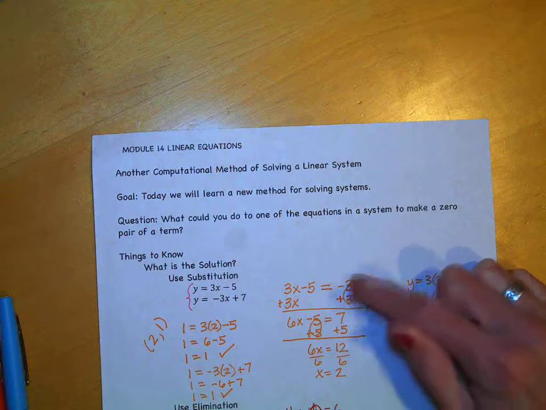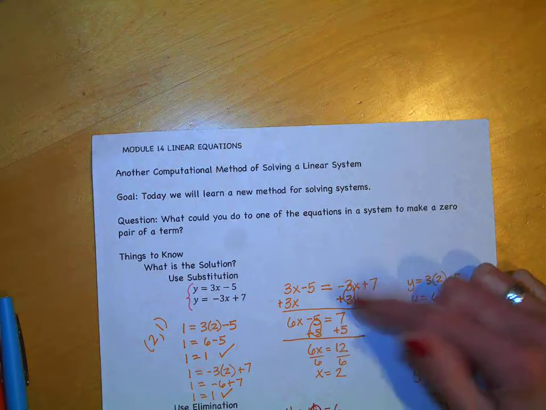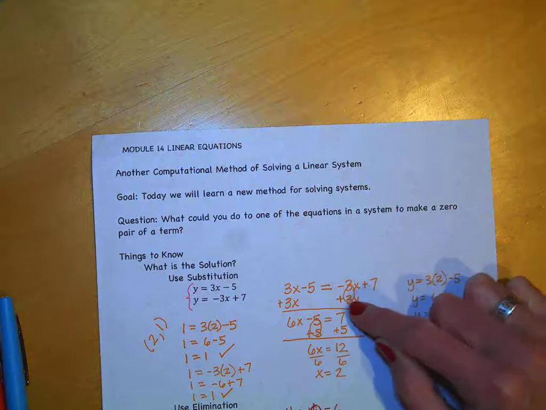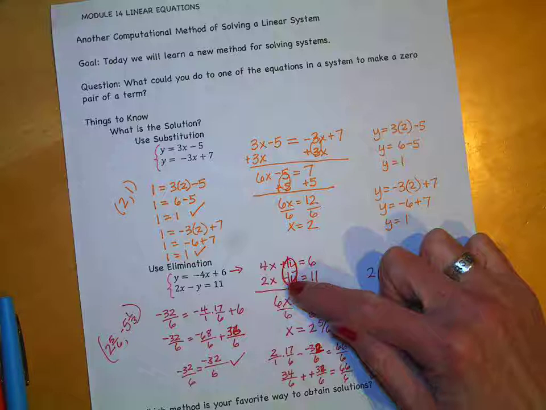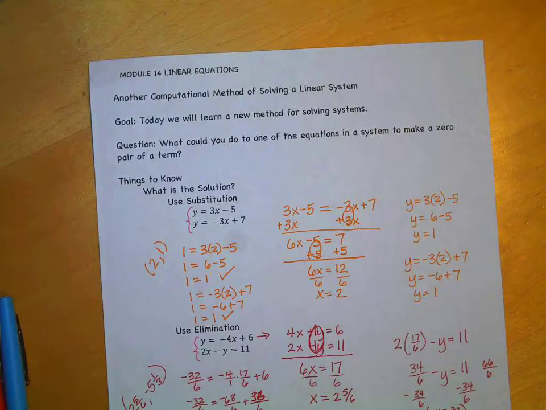This is a negative 3, this is a positive 3. That is the opposite value of the exact same amount. And so -3 is opposite of +3. +1 is the opposite of -1. So by making your coefficients opposites of each other, then you can eliminate the term and you can solve.